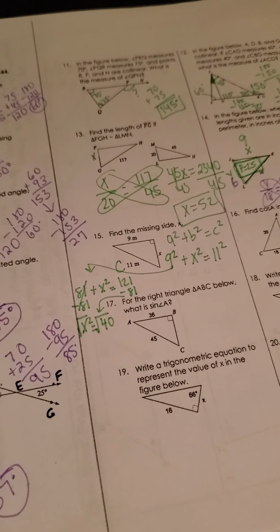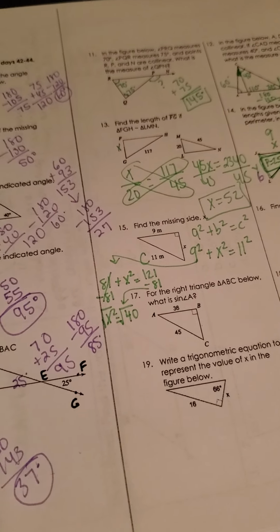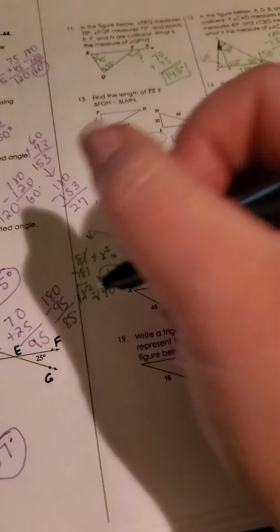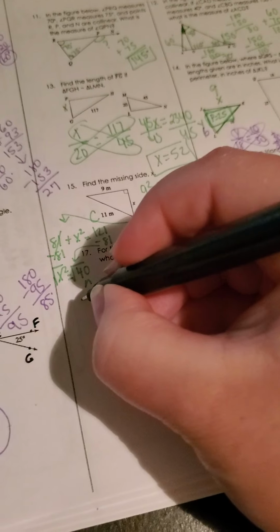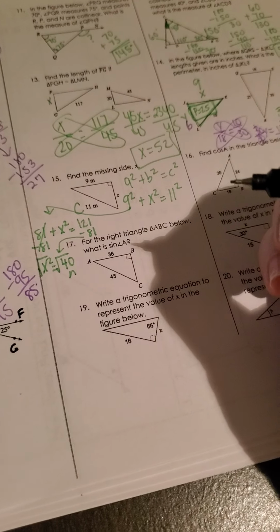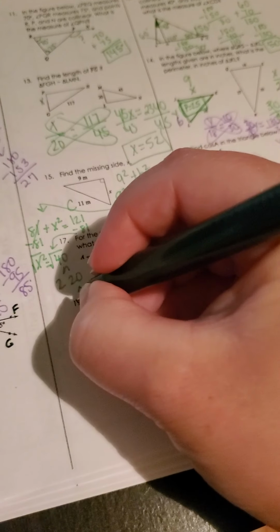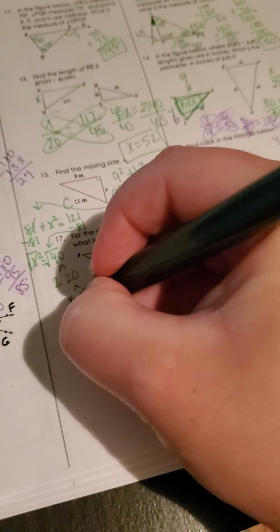And since 40 is not a perfect square, I do want to try to factor tree that number down. So I hope my hand wasn't in the way the whole time. Sorry if it was. So 2 and 20, and 2 and 10, and 10 will break down into 2 and 5.